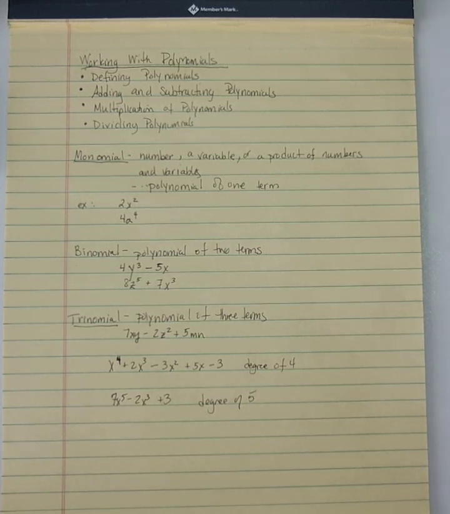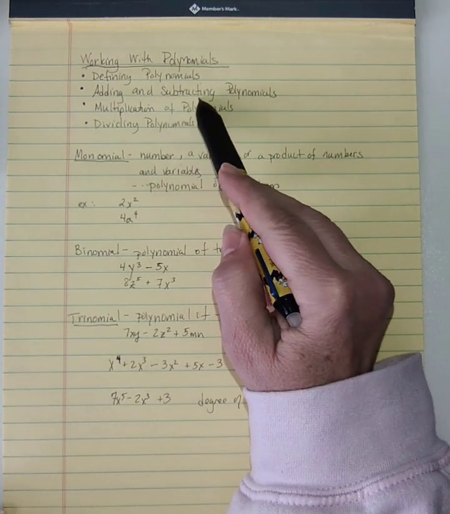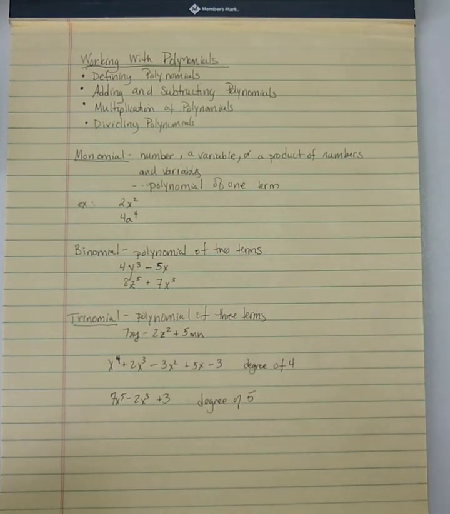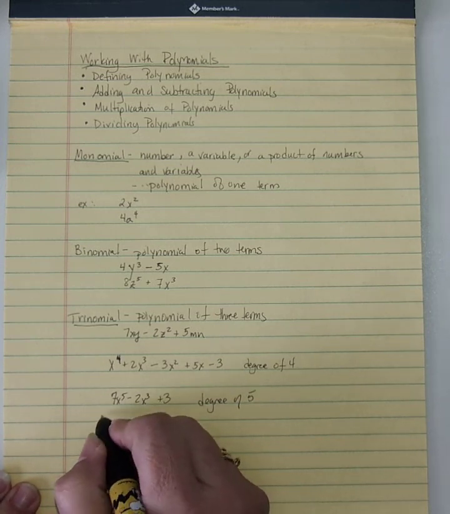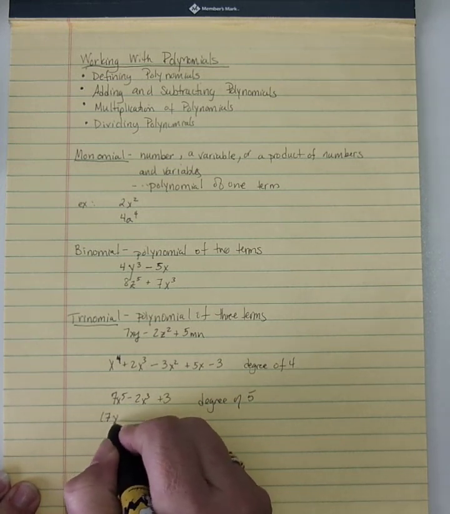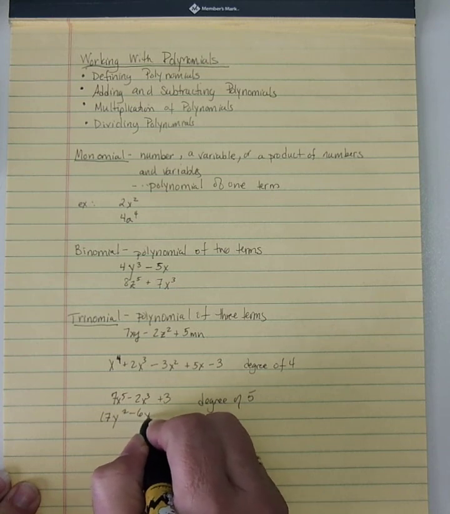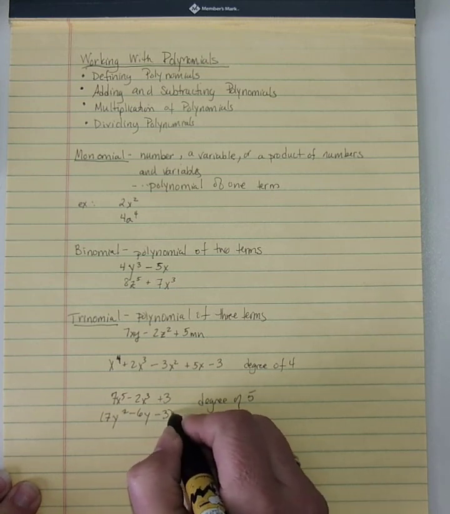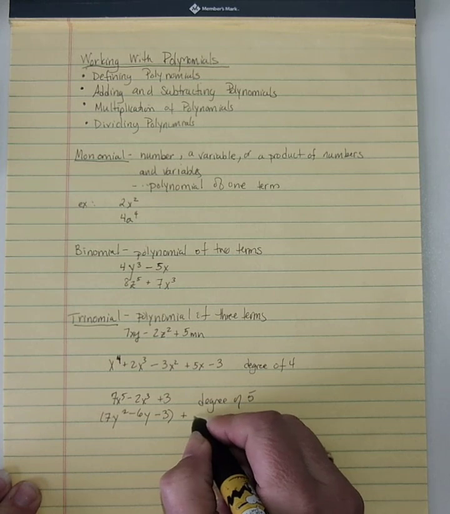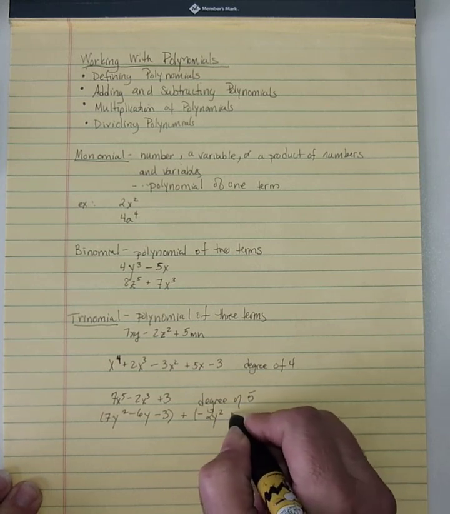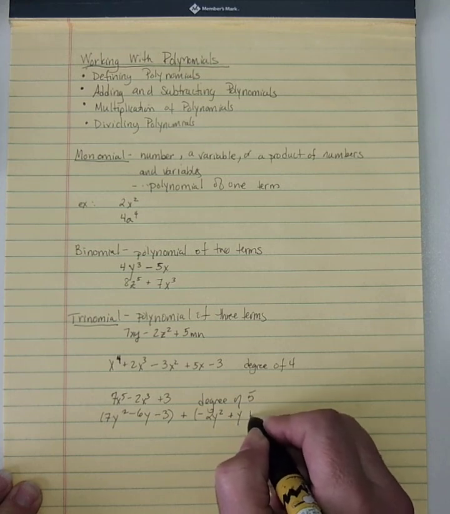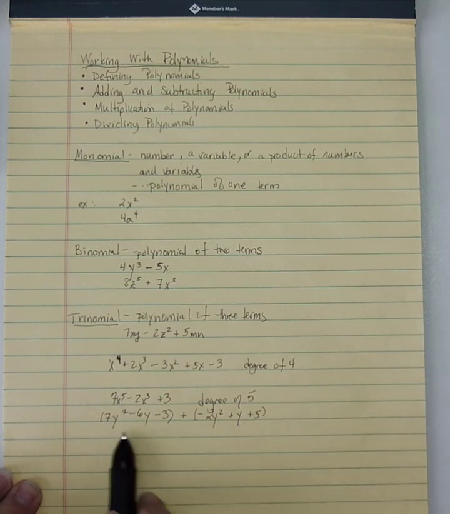So now we're going to talk about adding and subtracting polynomials. So if I had 7y squared minus 6y minus 3, and I want to add to that minus 2y squared plus y plus 5, I'm going to add these.